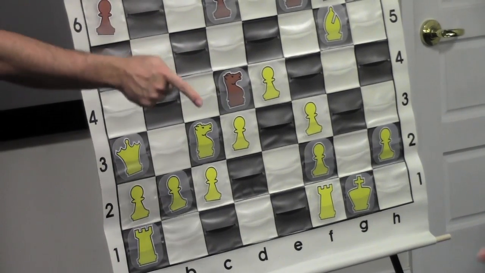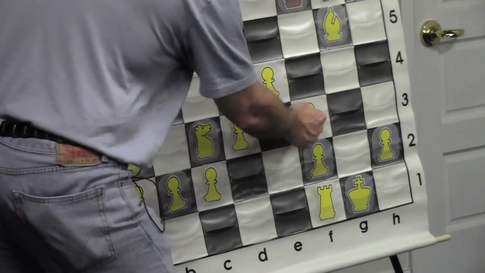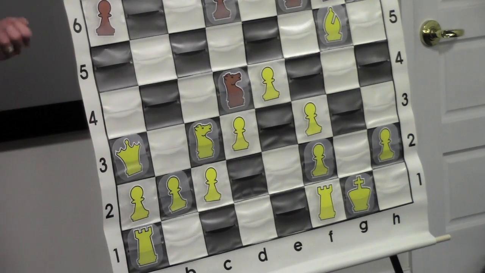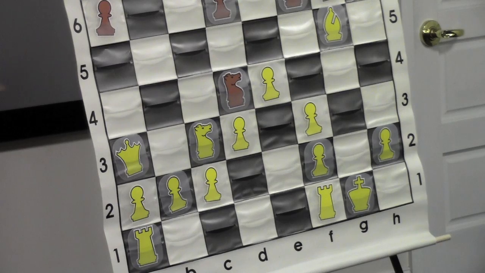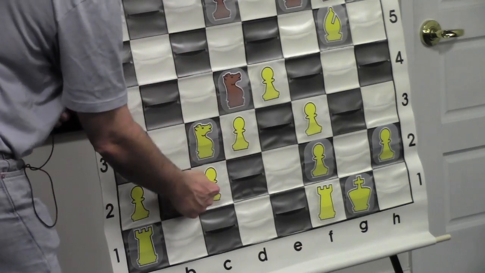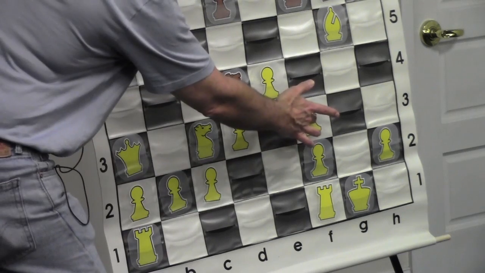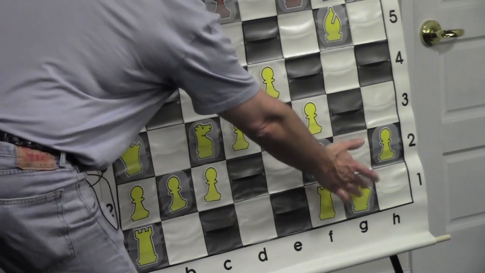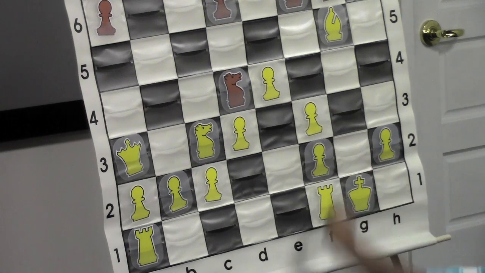King. Forking my king and bishop. Correct. So in this position, this knight is about to cause some very serious damage. You're going to lose this pawn with a result that you'll lose either the queen or rook, or you're going to lose this pawn, which will attack your king with check.